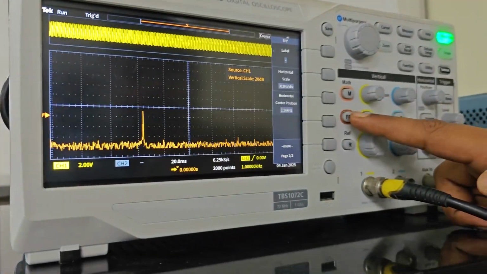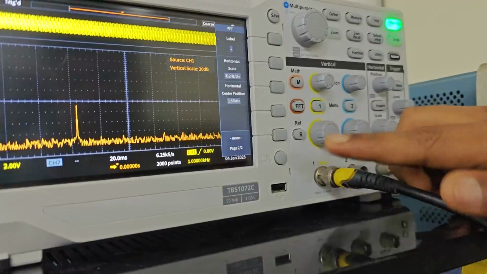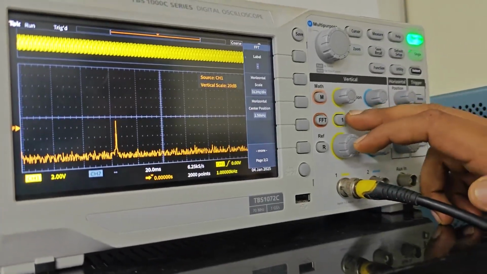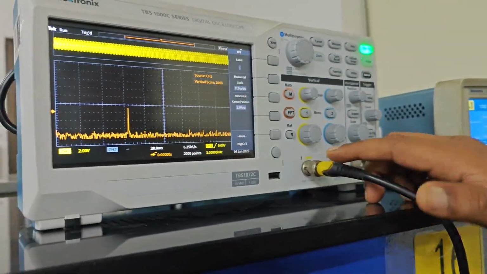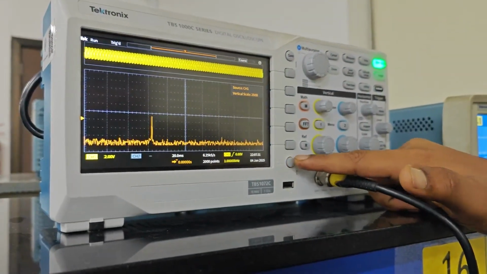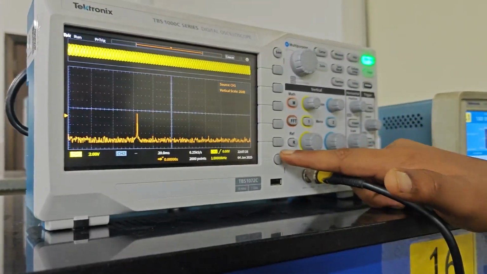So here you can see the FFT of different signals that we have sent from our signal generator. That's all for this experiment. Thank you.